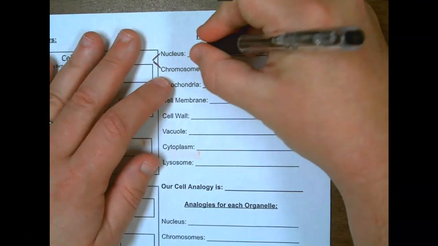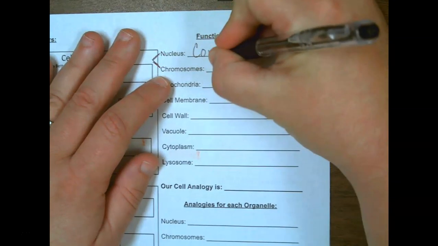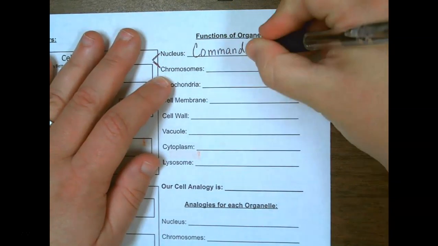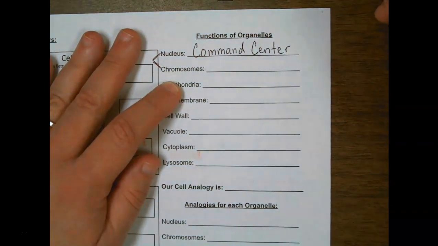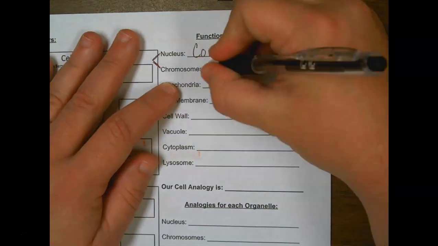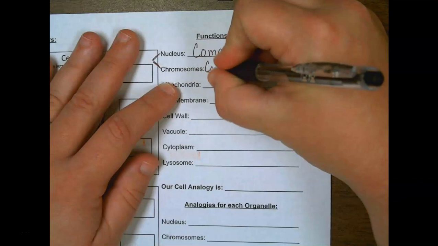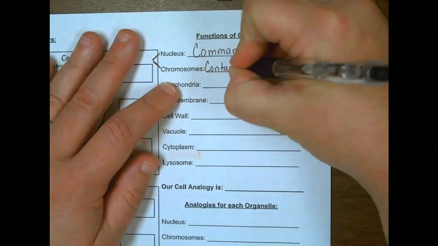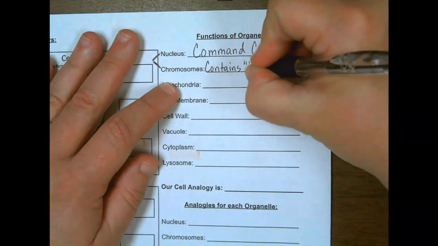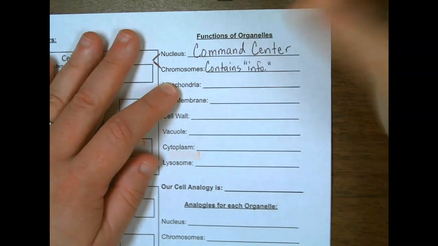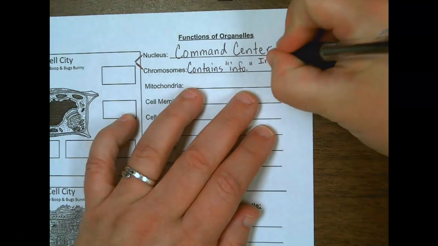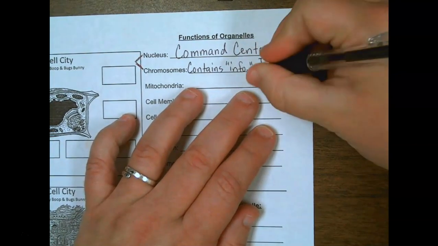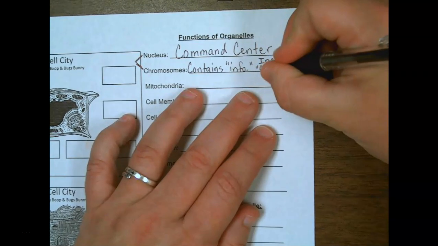So nucleus, we have command center. Okay, chromosomes is going to be a very long definition, so be prepared to write small. We're going to put that it contains "info", and we're going to put info in quotes. And then we're also going to put inside, quote, "command center."